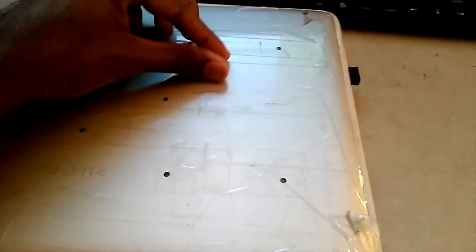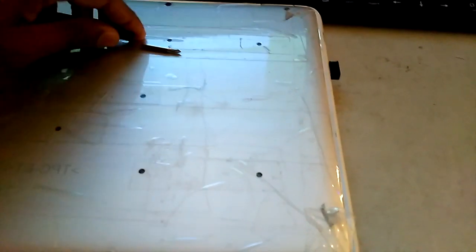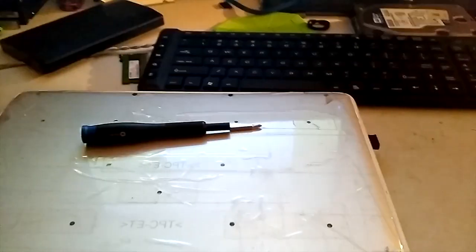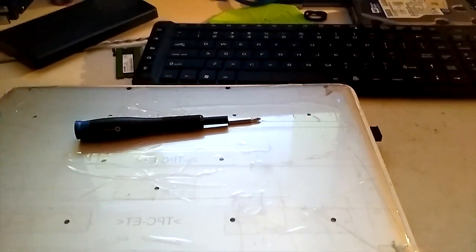Let me open this thing because I don't have a tripod for my phone camera. And we'll see what goes on from there. Be right back.